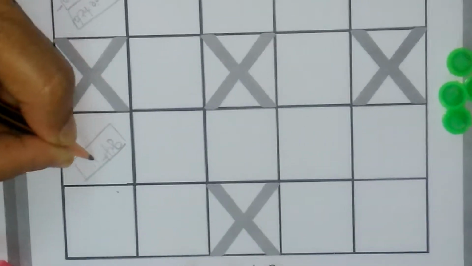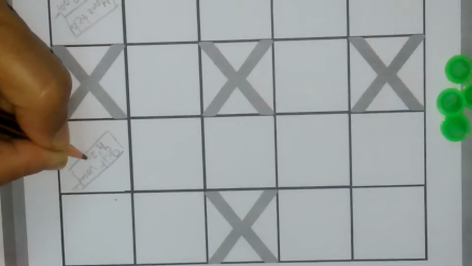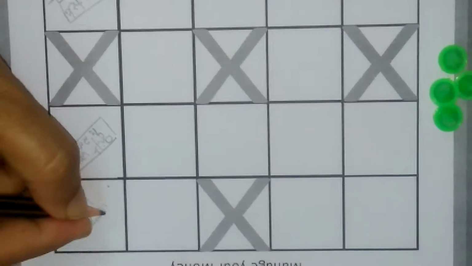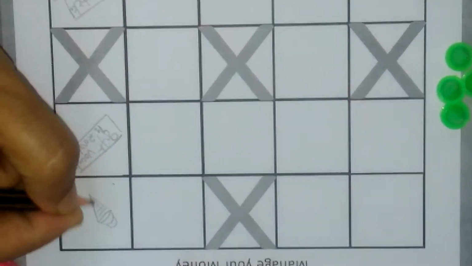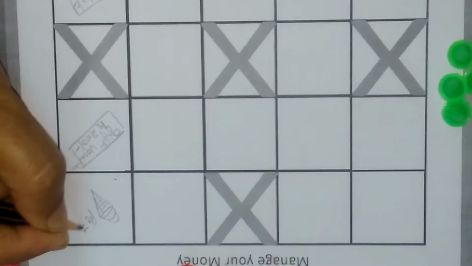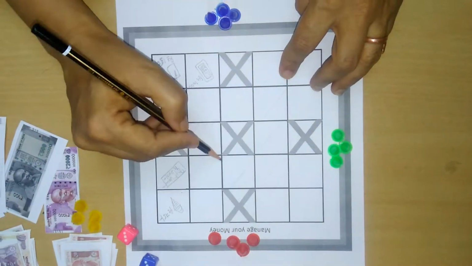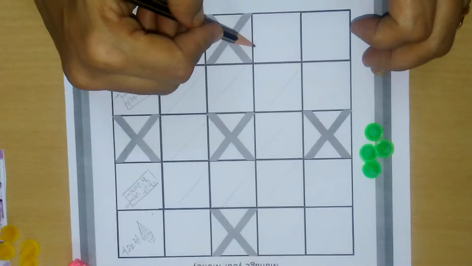Gift voucher is where they have earned money. So gift voucher ₹200. They can have an ice cream outing, ₹75. Like this they can fill it up. They don't need to fill these because they'll not be entering inside. It's only these which need to be filled.